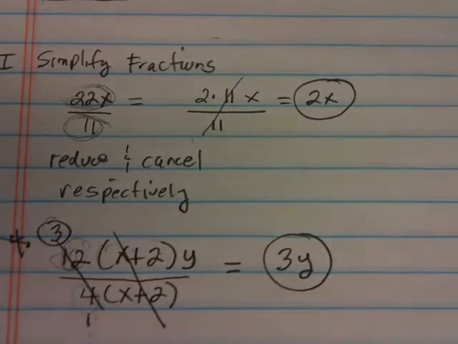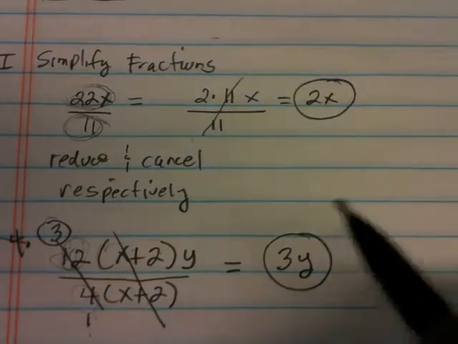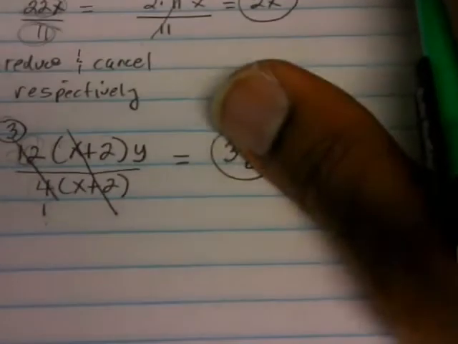All right, let's try another one. I'm going to move down here on the paper. And then I'm going to write something very simple.